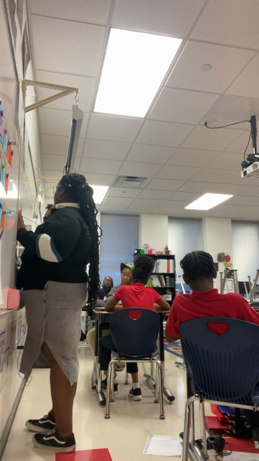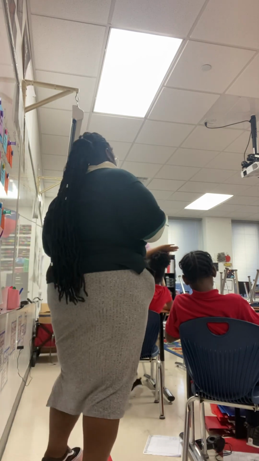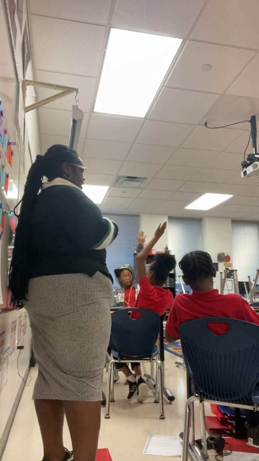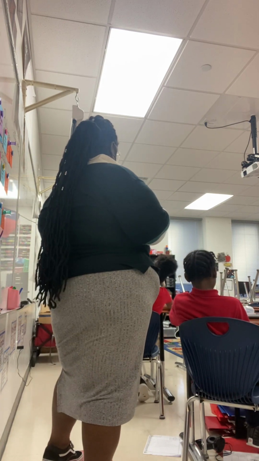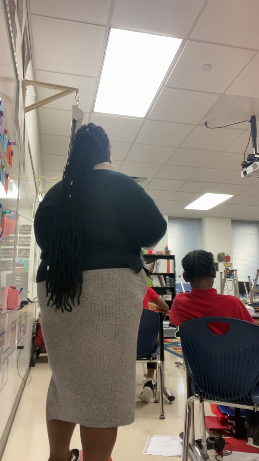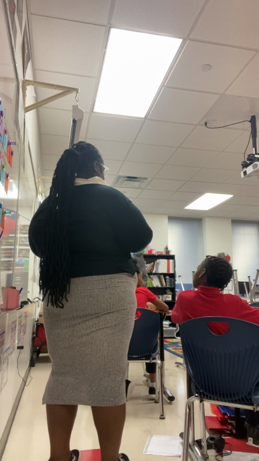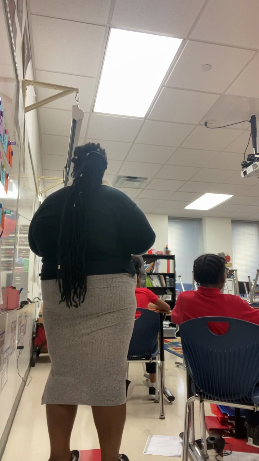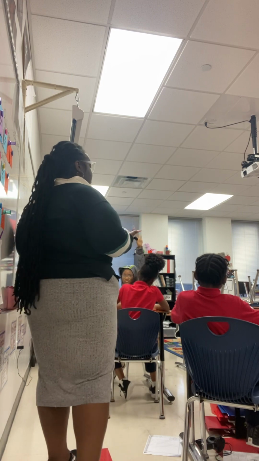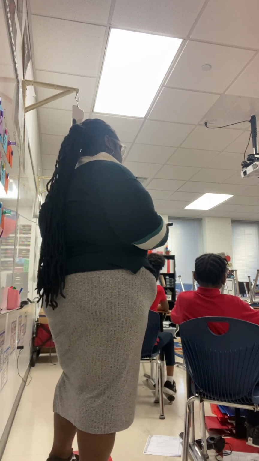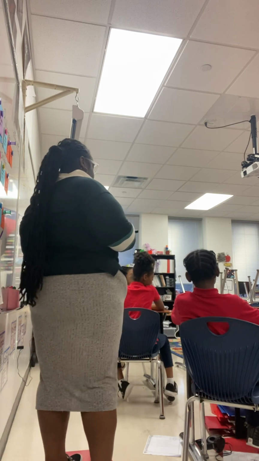Okay. Now who knows the rules to rounding? There's rules to rounding. Okay. Who knows the rules to rounding? Put your hand up. Kendall. But what are our rules surrounding it, just as far as the numbers? If 5 or higher you round up, if 4 or down you round down.